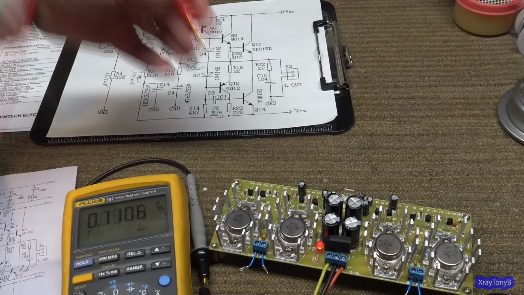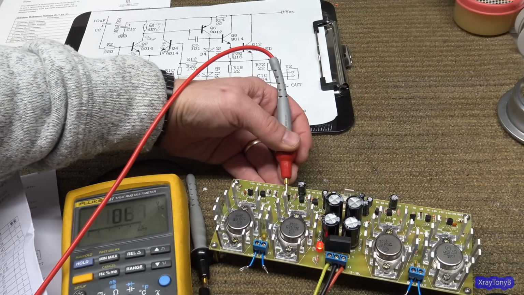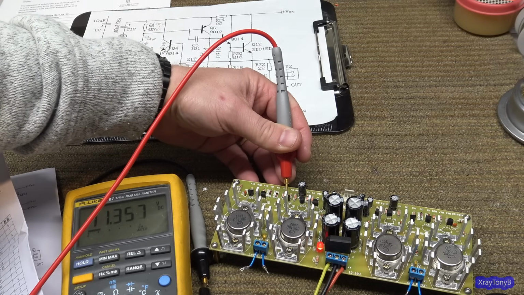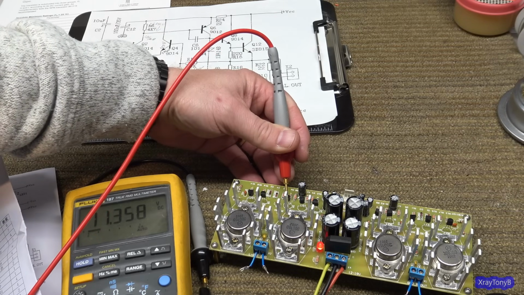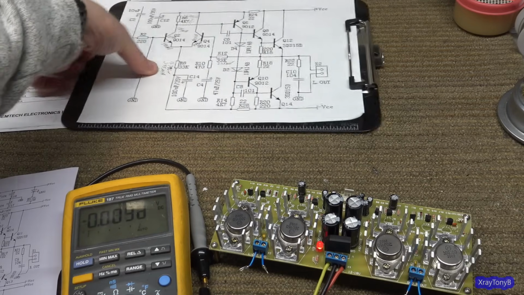Going to the base, the base is 11.358. Let me write that down.